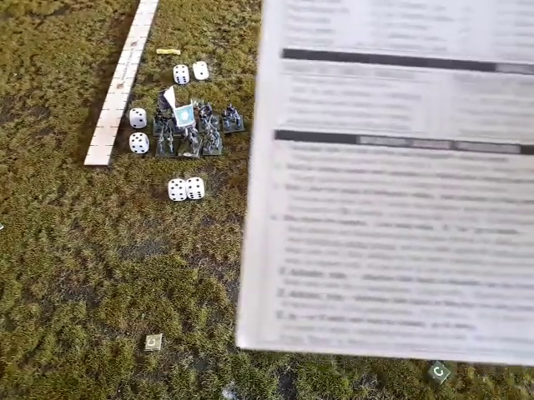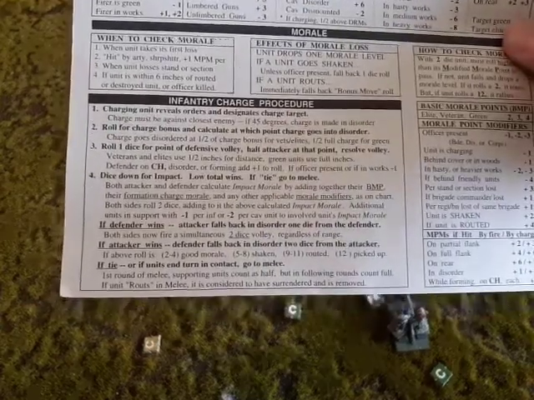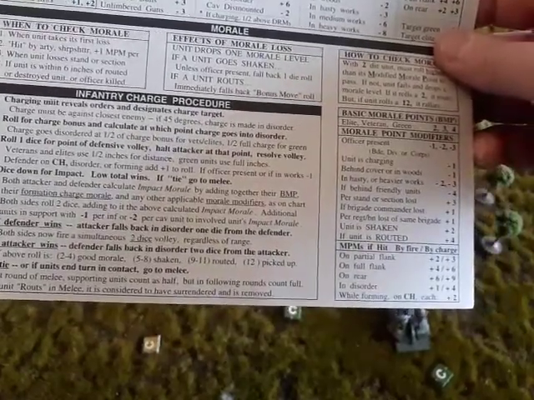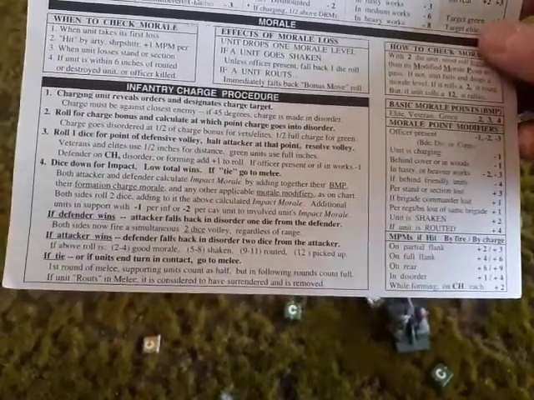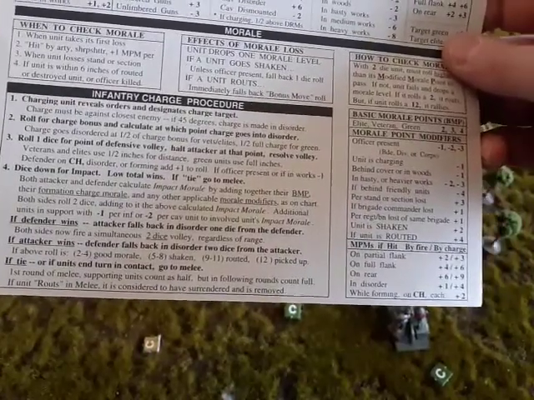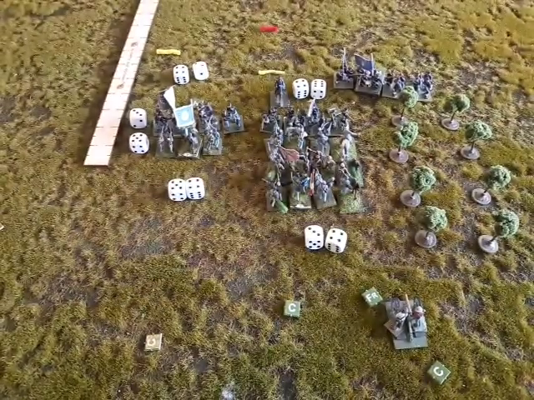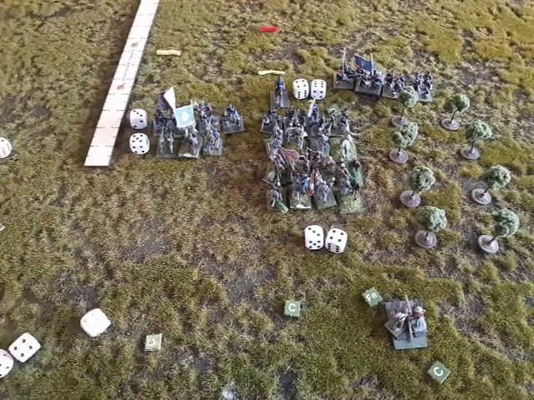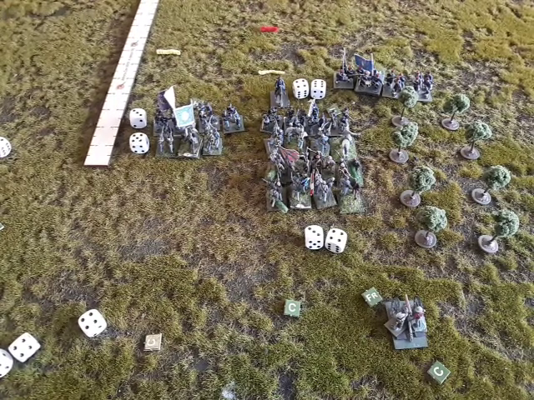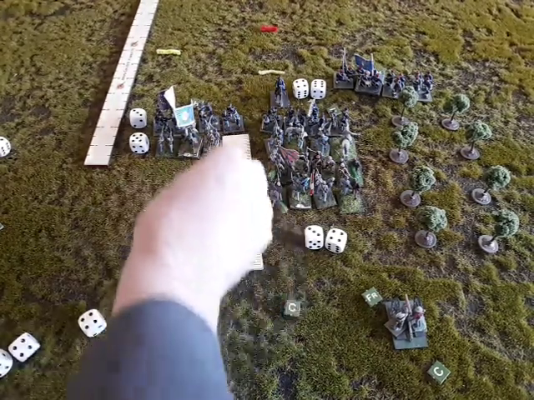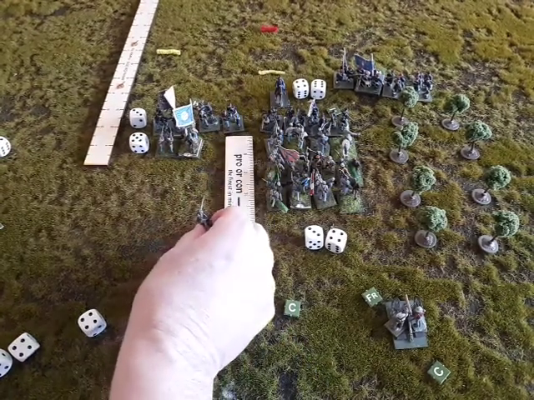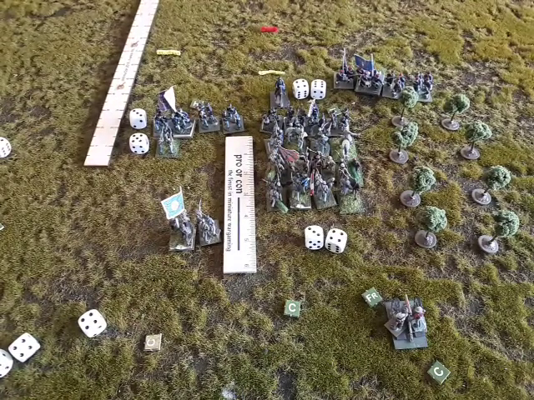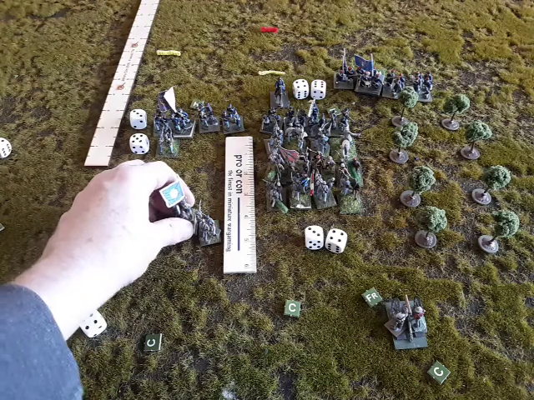If you look on the chart for infantry charge procedure, right down here, you see if the defender wins, the attacker falls back in disorder 1 die from the defender. Both sides now fire a simultaneous 2 dice volley regardless of the range. So the Confederates lost in this case. So I'm going to roll 1 die to see how far they go back. And they're going to go back 4 inches. They are not shaken. I'm sorry, they do fall back in disorder.